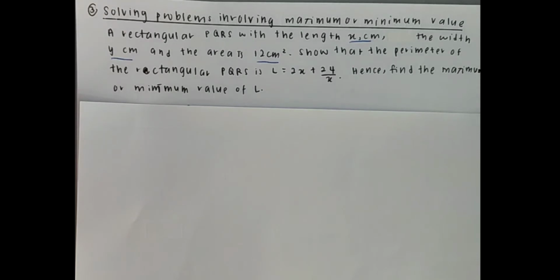So the third application of derivative is solving problems involving maximum or minimum value. Given the question, a rectangle PQRS with the length x cm, the width y cm, and the area is 12 cm squared, show that the perimeter of the rectangle PQRS is L equals 2x plus 24 over x, hence find the maximum or minimum value of L.